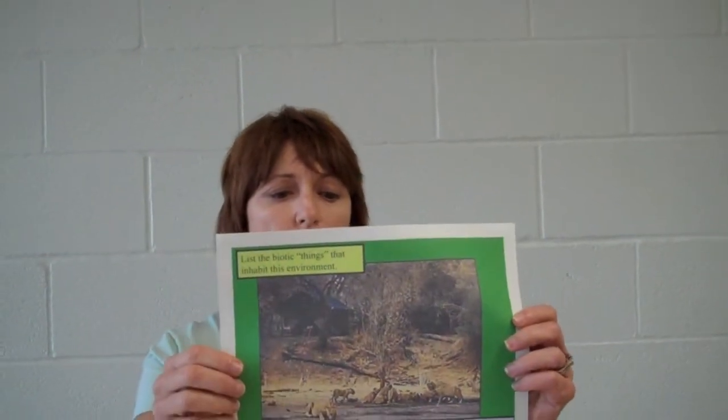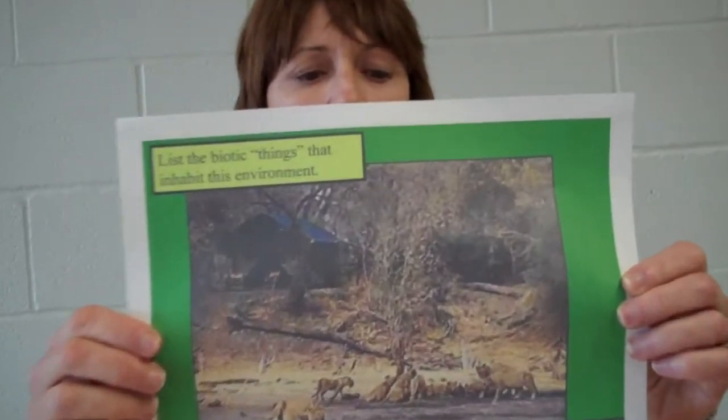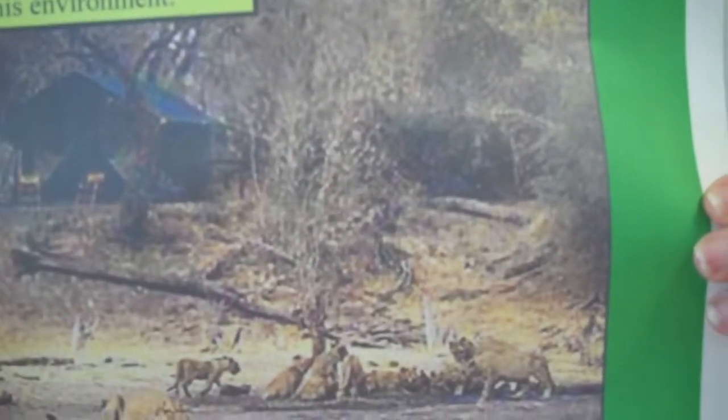At the end of the lesson, for the assessment, each student would be given a picture. For the assessment, the student would be required to list the abiotic factors and the biotic factors involved within the picture.